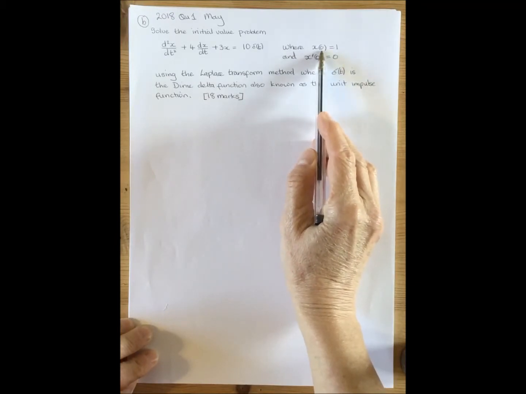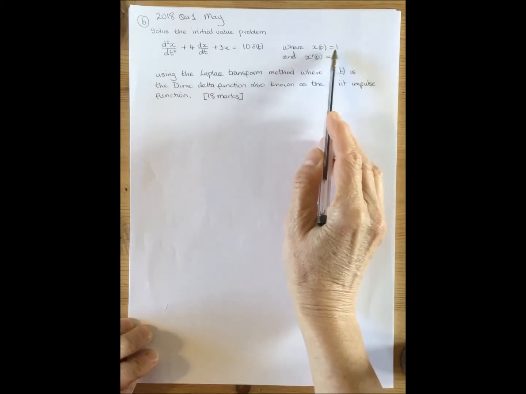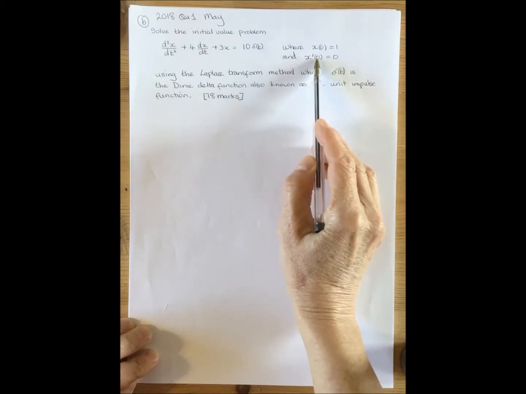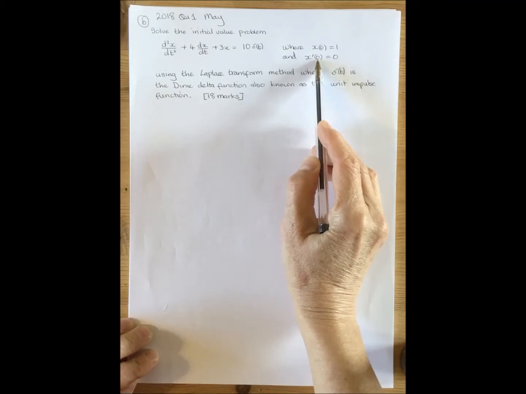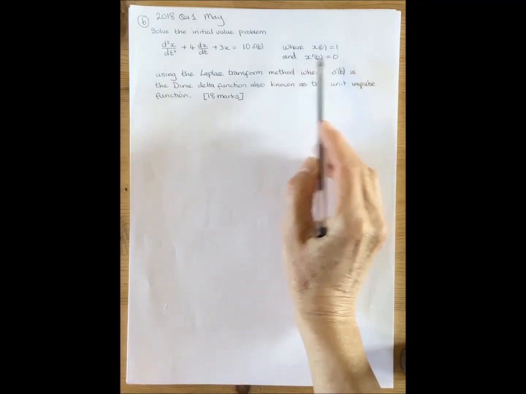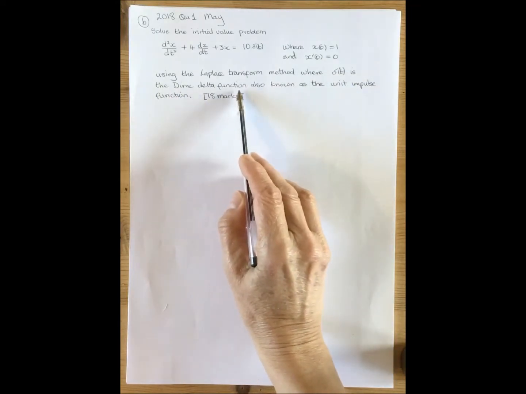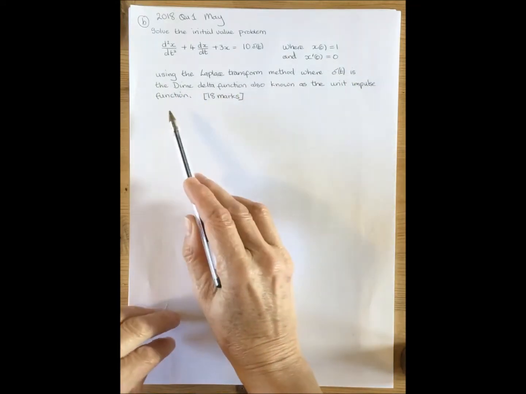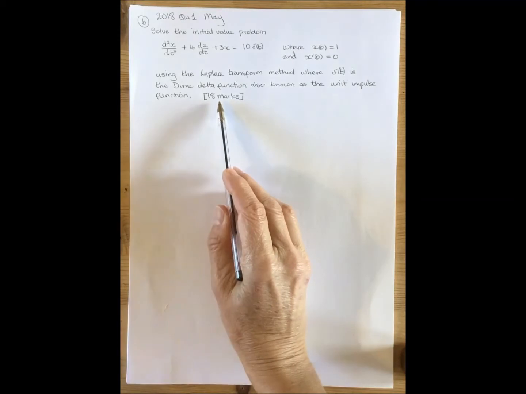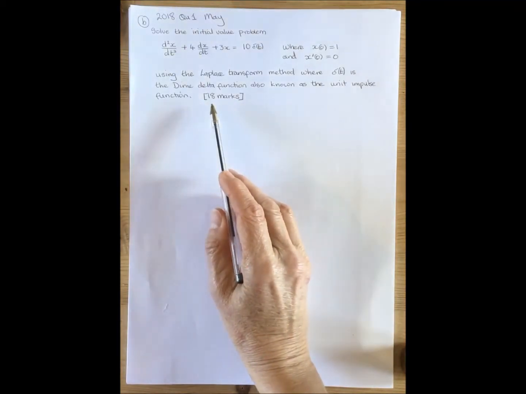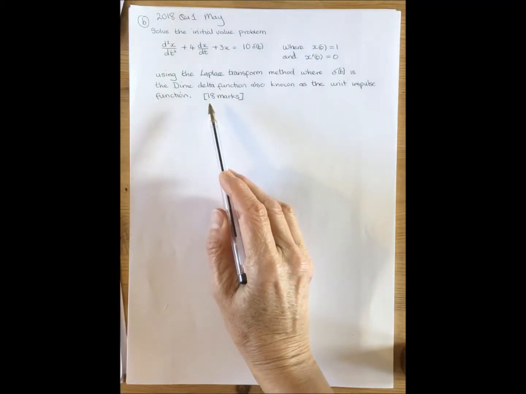That means when t equals 0, x of t equals 1, and x dashed 0. So that means when x dashed of t and t equals 0, the whole thing is 0. Using the Laplace transform method, where delta t is a Dirac delta function, also known as the unit impulse function. There's 18 marks, so you will use the transform tables at some stage in this.